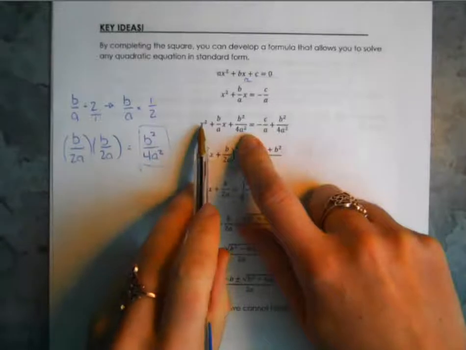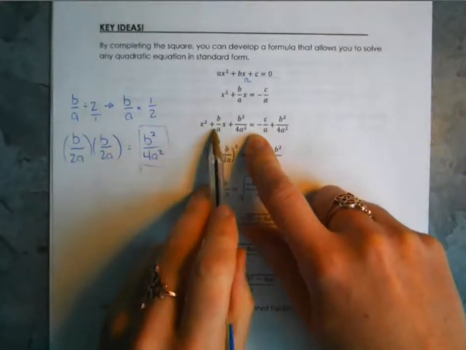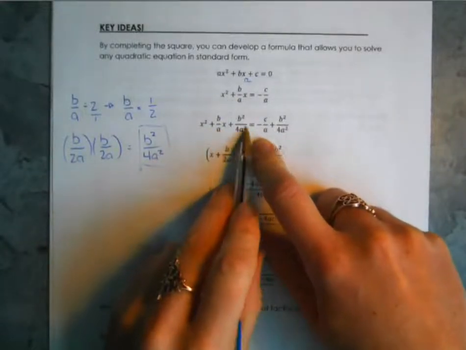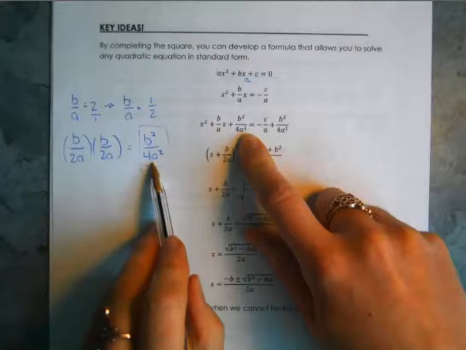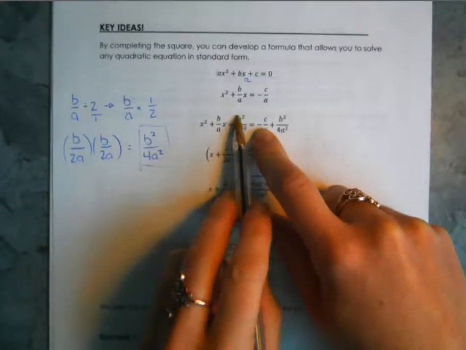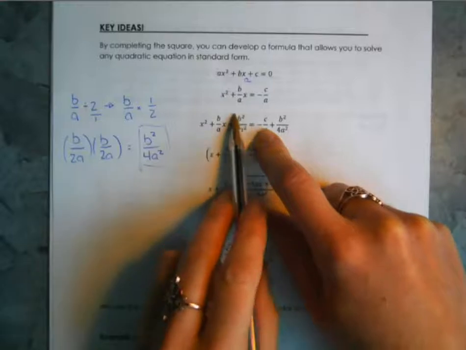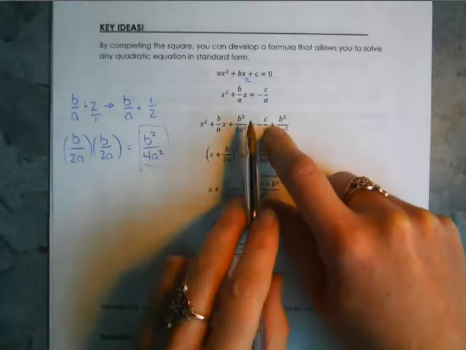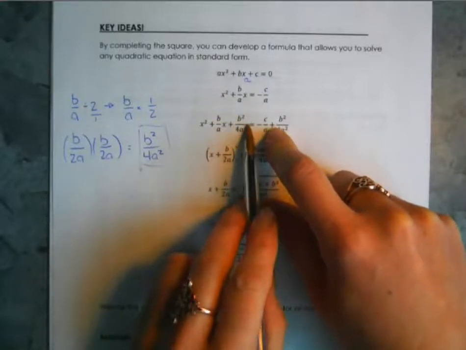So we're going to have x squared plus b over a x stays the same, but we're going to add in this b squared over 4a squared. Now again, in this one, remember, because you want to keep the values the same, you don't just want to add this in without balancing it out, so you would subtract the same value from this side.